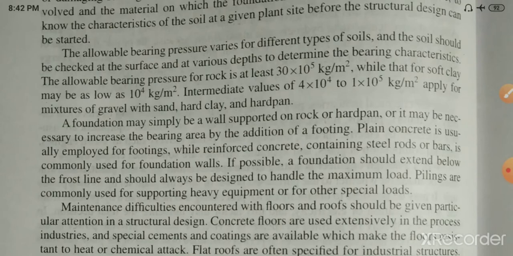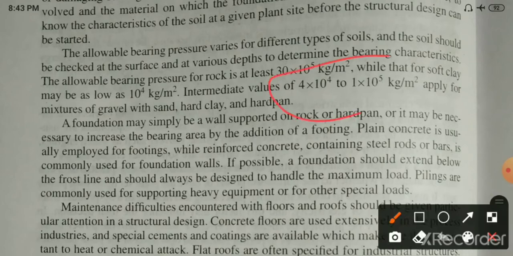The allowable bearing pressure for rock is at least 3 × 10^5 kilogram per meter square, while that for soft clay may be as low as 1 × 10^4 kilogram per meter square, and intermediate values between these. Remember these values especially.